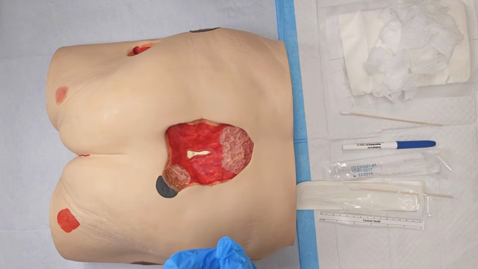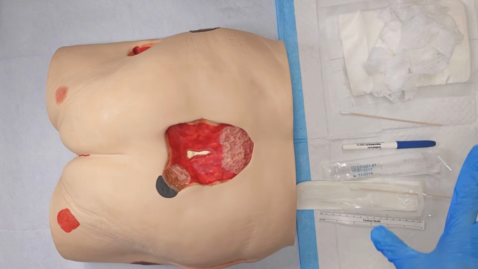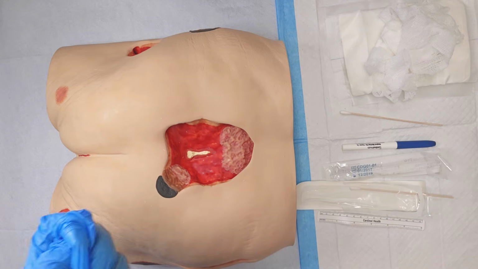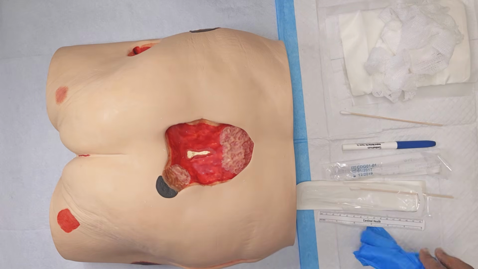All right, so I would go ahead and remove my dirty gloves, do hand hygiene, put on a clean pair of gloves, and clean up my area to prepare for my actual sterile dressing change.